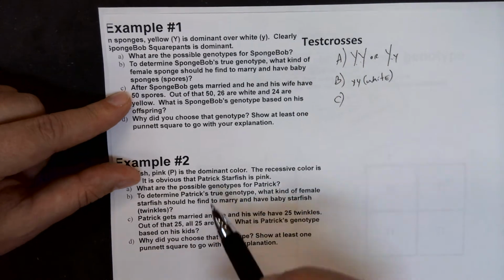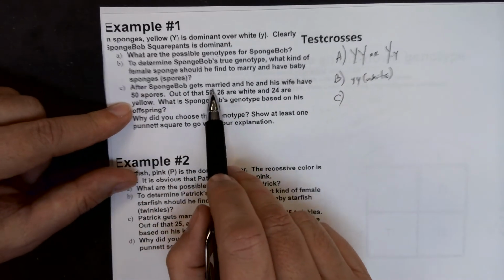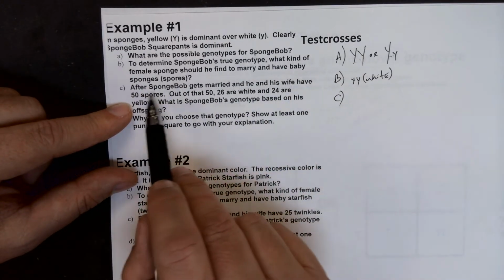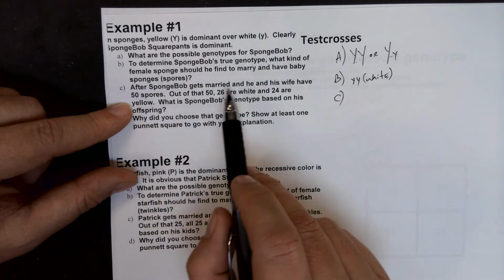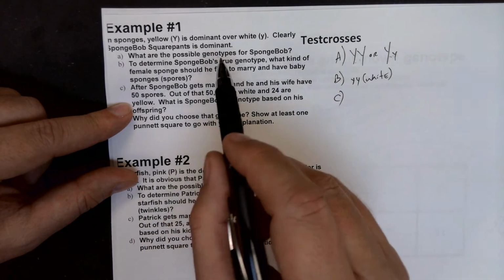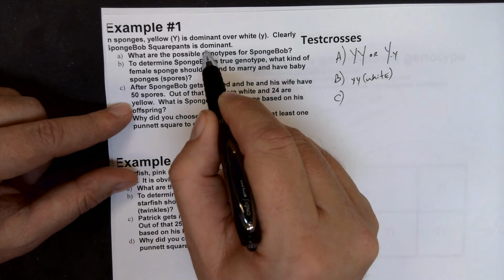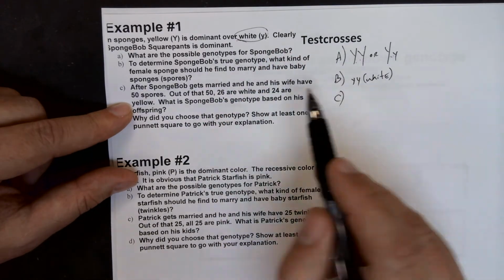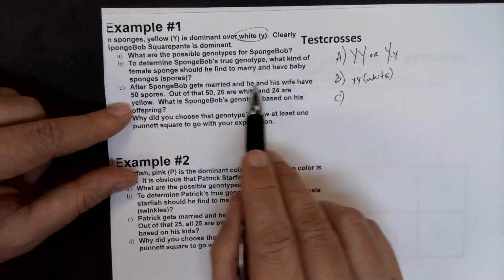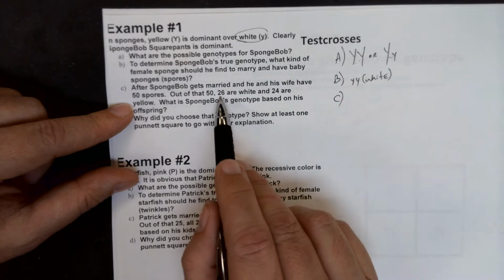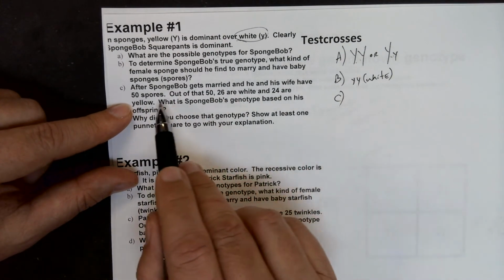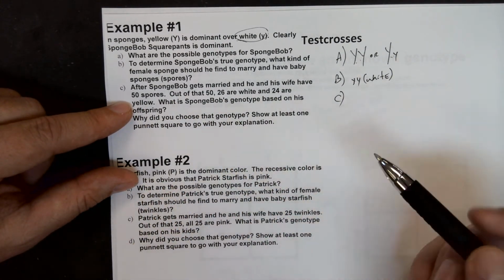For C, it says, after SpongeBob gets married, he and his wife have 50 spores. We're assuming SpongeBob married the recessive. Out of that, 26 are white and 24 are yellow. What's SpongeBob's genotype based on this?